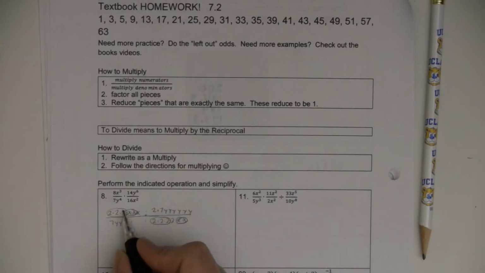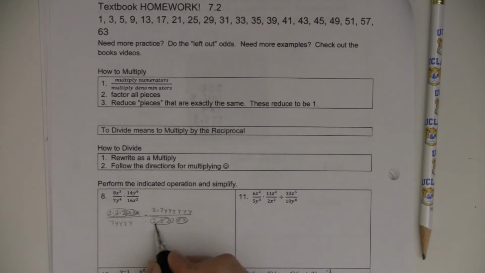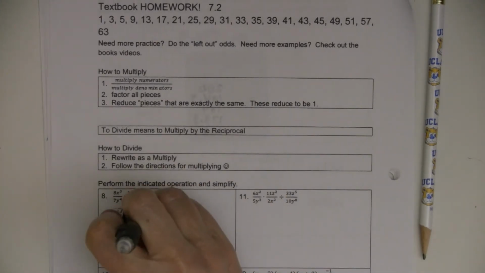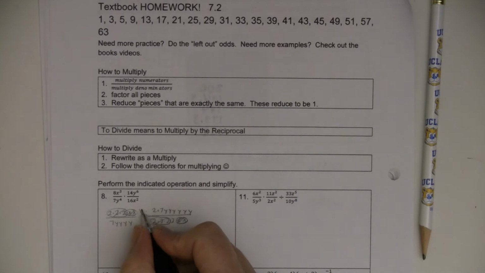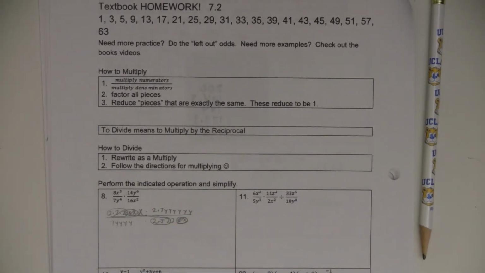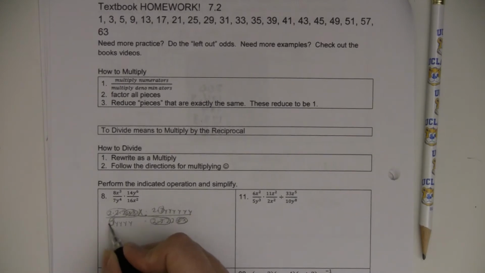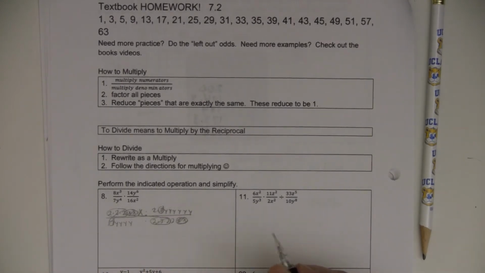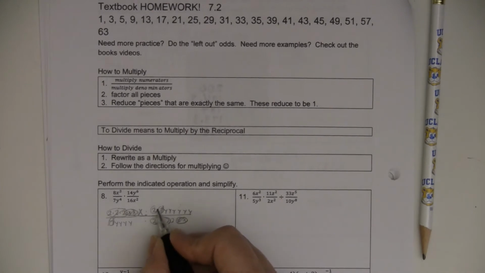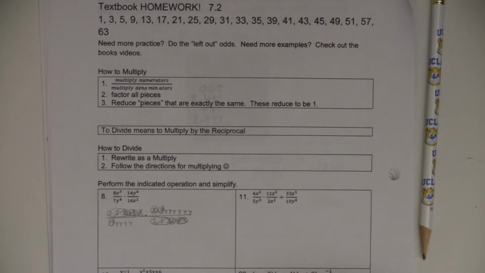When you reduce them out, 8 divided by 8 is 1. X squared divided by x squared is 1. I'm going to leave this x so that I can see it, because it didn't reduce out, right? And then I have a 7 to reduce out here. And this 2 will reduce out with this 2. Gosh, this is going to reduce down to hardly anything, right? And so I know I still have an x. And then 4 y's will reduce.